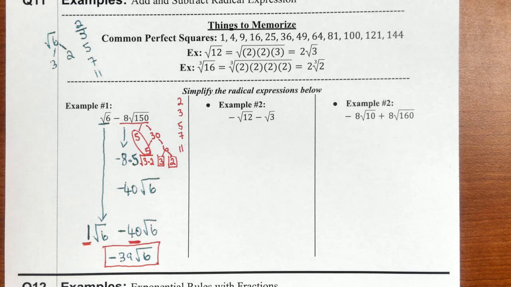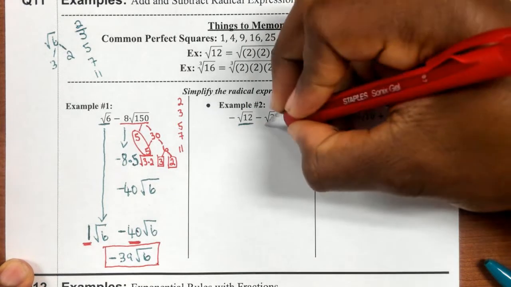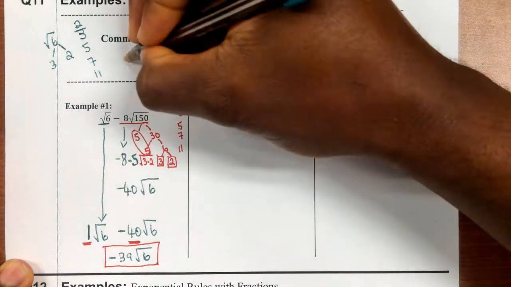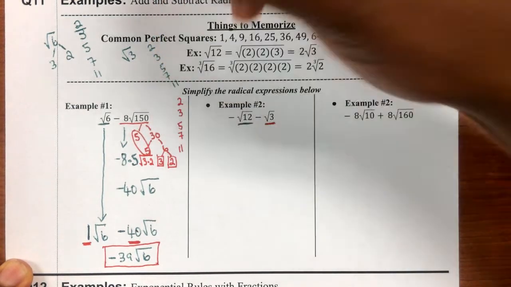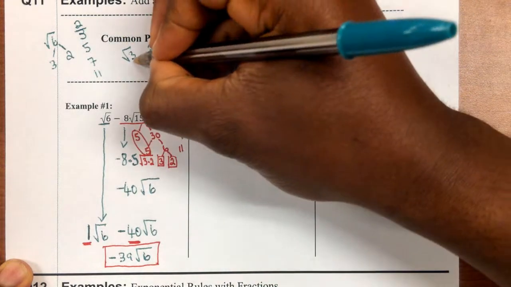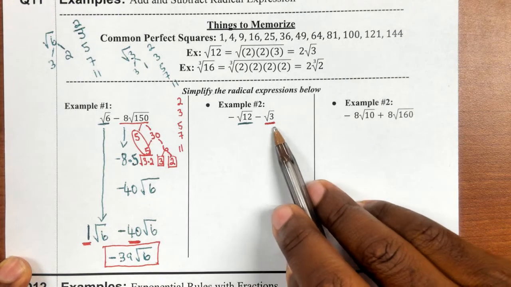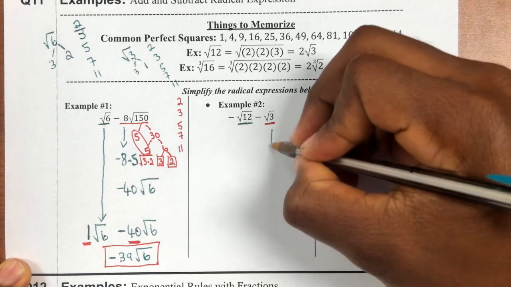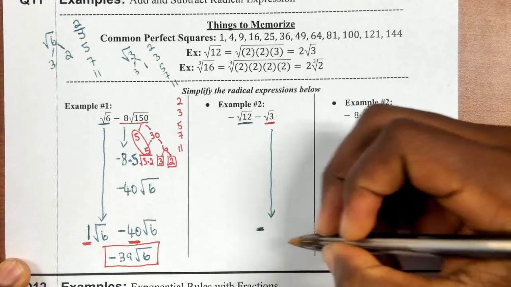When we look at this example, one of these terms cannot be simplified anymore. Which one do you think cannot be simplified anymore? The one that I underlined in red. The square root of 3 cannot be simplified anymore, because if I use prime factorization, I can only divide it by 3, but if I divide it by 3, I'm left with 1, and I have no pairs. So this negative square root of 3, I cannot simplify it anymore, so I bring it all the way down, including the sign.